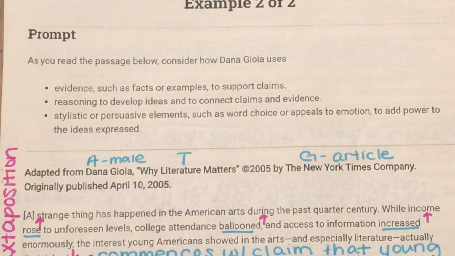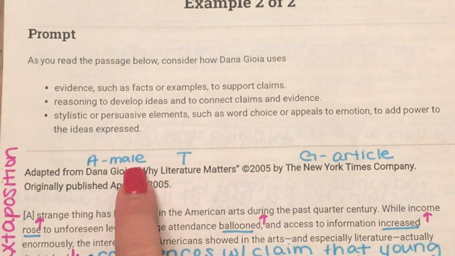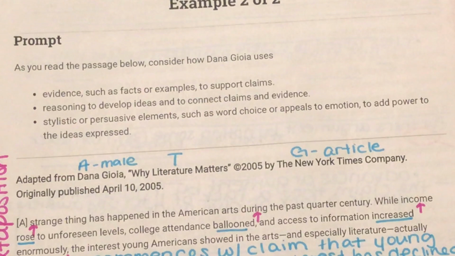So one thing that I recommend is that students identify the author. So I put A. Now he is male, even though it says Dana. So anytime it is a unisex name or perhaps a foreign name where you're not really sure whether it's a male or female author, look for the pronouns in the prompt. For this, it's actually on the second page where it says his argument. That way you use the correct pronouns when you're writing.